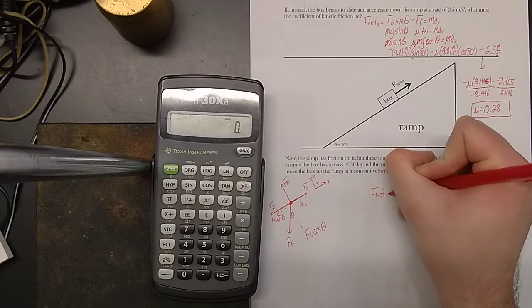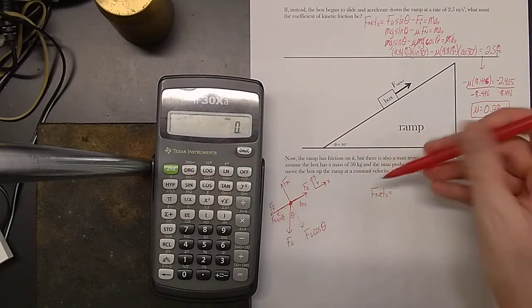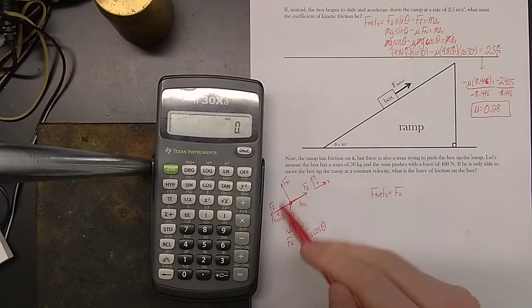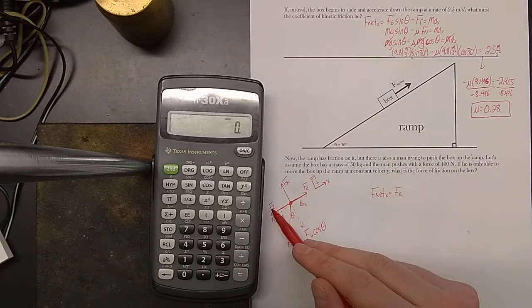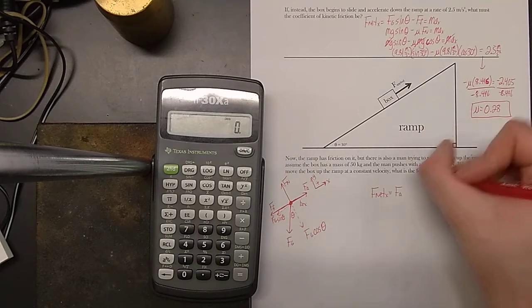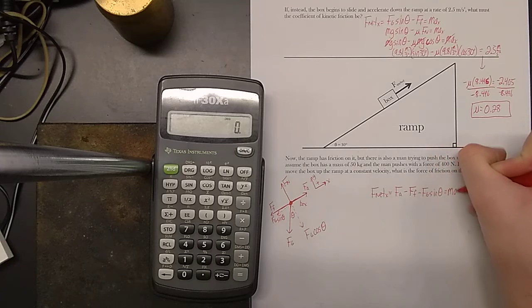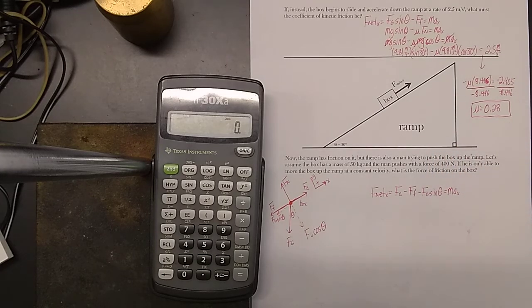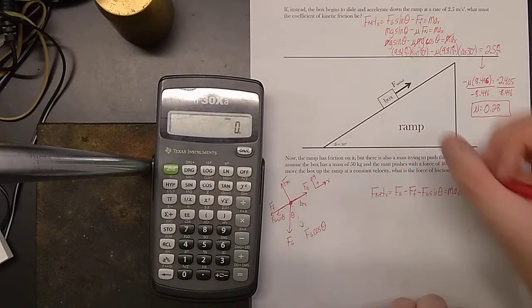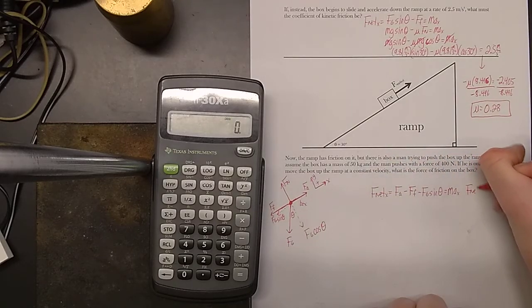My net force equations. In the x direction, positive x direction is Fa. Negative x direction is Ff and Fg sine theta. So minus Ff minus Fg sine theta equals m ax. I'm looking for the force of friction on the box. I guess I'll write the y direction just in case. It's always a good idea to write both directions off the bat, just in case you need both of them.